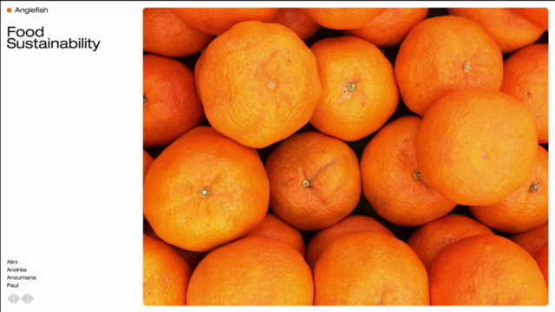Good morning. Today we're going to take a look at the topic food sustainability. We're going to have a specific problem that we're trying to solve, and I'll walk you through what the design thinking process is like to arrive at a solution.